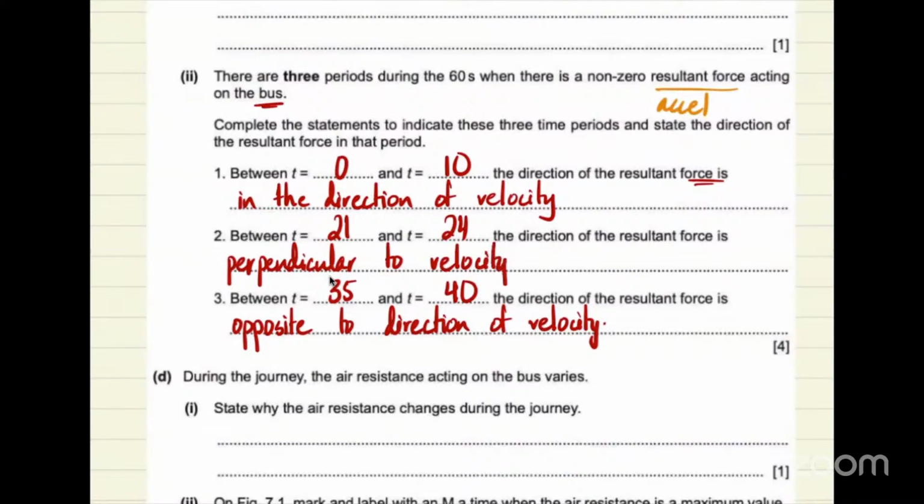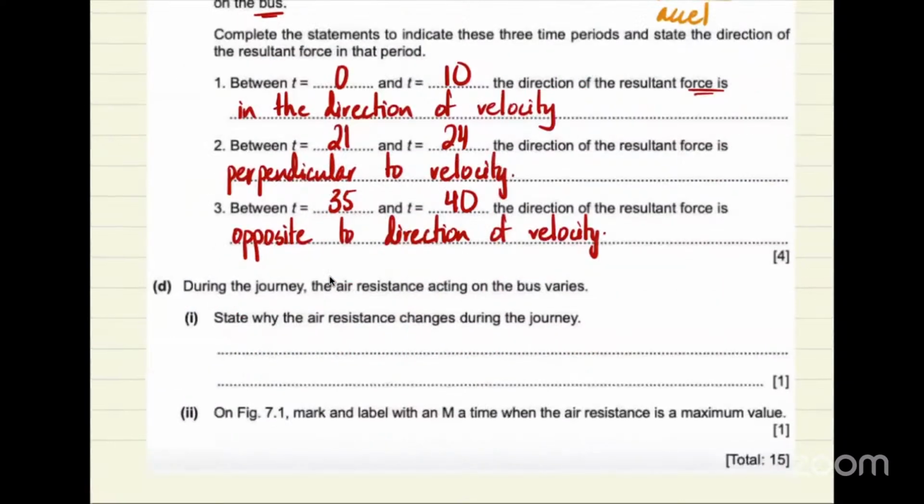During the journey, air resistance acting on the bus varies. For air resistance, you really need to know one thing, which is that it changes with speed. So state why the air resistance changes during the journey. You would just say that the speed also changes.